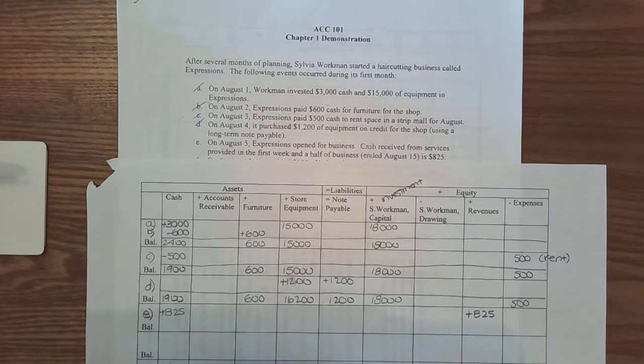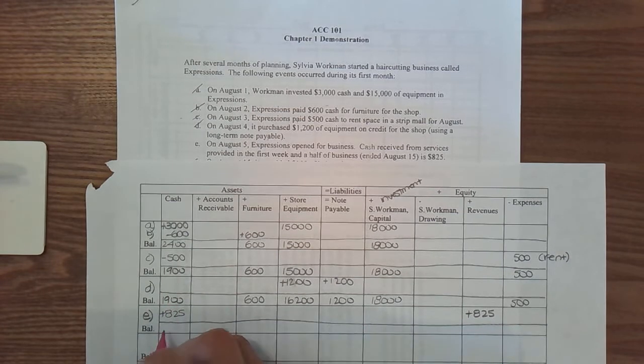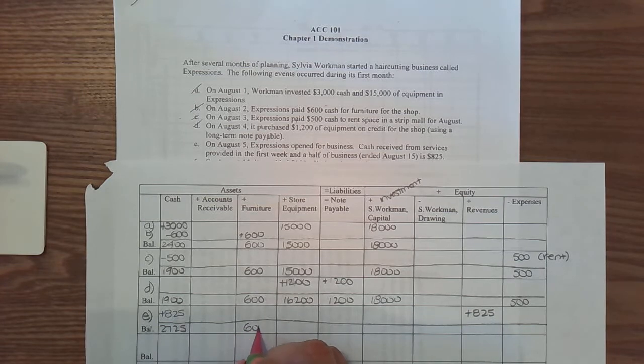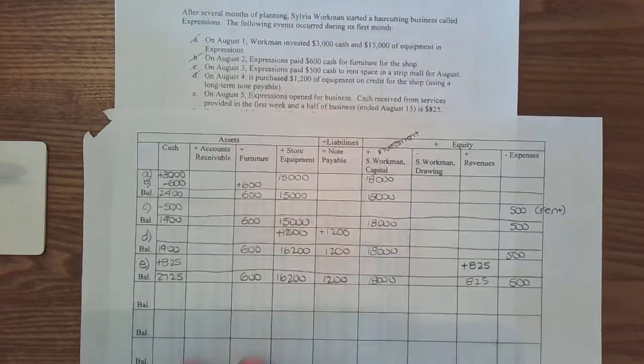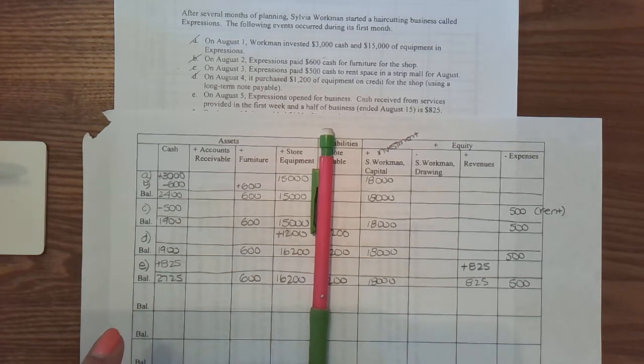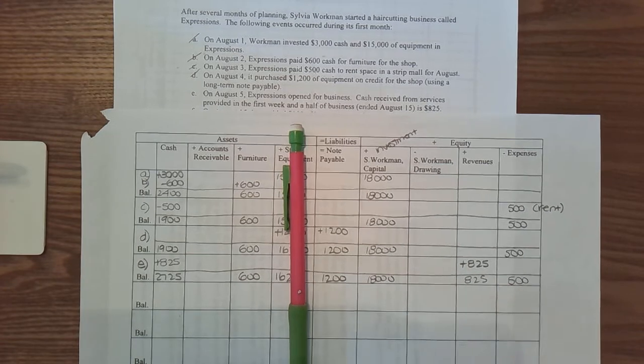All right, so with that, we're going to draw our line across, and we're going to take our $1,900 and add $825, so we're at $2,725 in cash, $600 for furniture, $16,200 for store equipment. We still owe $1,200 for our note, $18,000 for capital. Now we have $825 in revenue and $500 still in expenses. So $2,725 plus $600 plus $16,200 is $19,525. Again, we have to follow our operations up here at the top. So $1,200 plus $18,000 plus $825 in revenue minus $500 in expenses gives us $19,525. So our left and right are still equaling. We're still good.